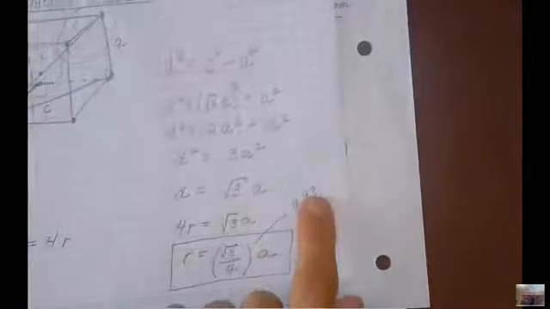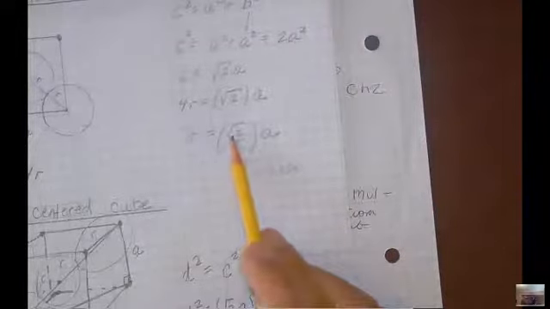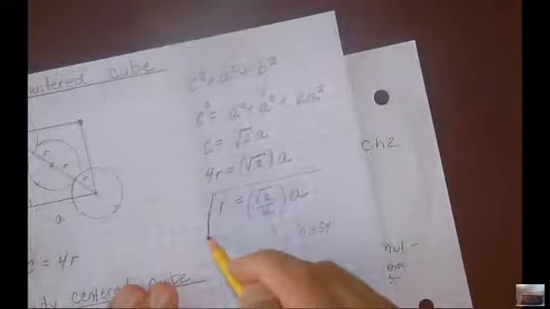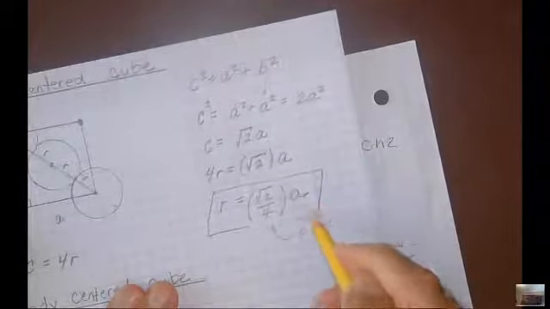Take the A times 0.43 to get the R. Okay, here it's about a third, right? Take the A, multiply it by 0.354 to get the R. Okay, so my two formulas, write them down, use them.